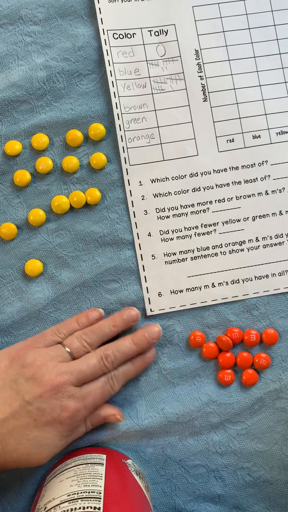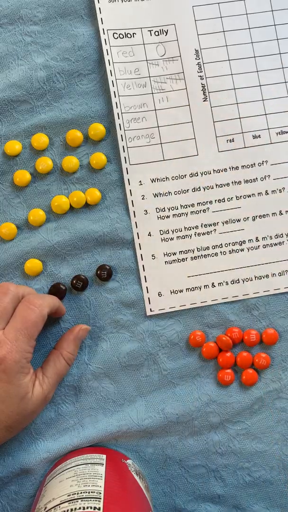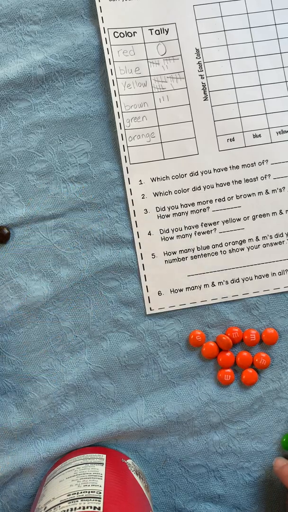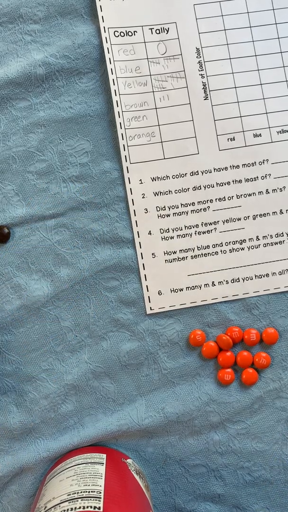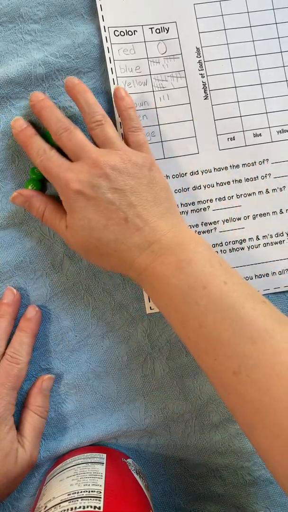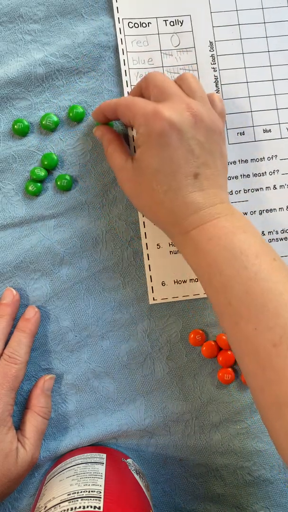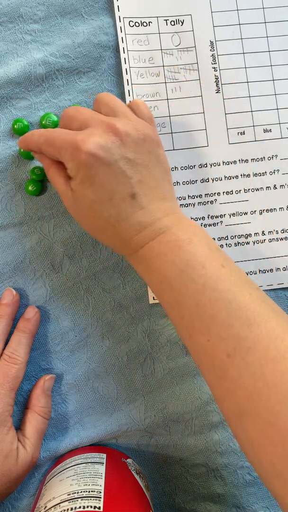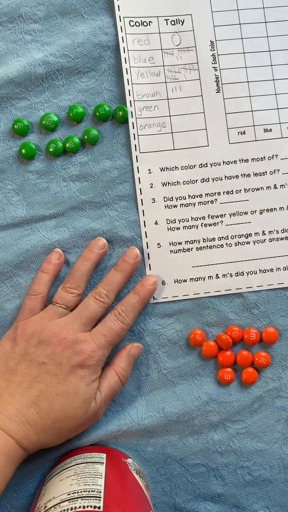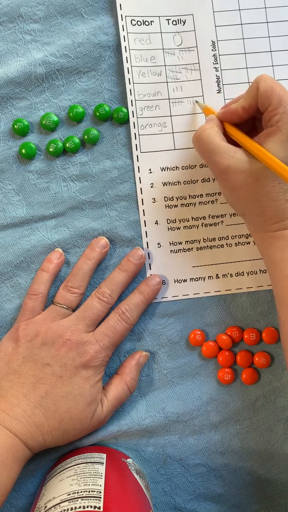Let's take a look. Brown, 3. 1, 2, 3. So I can put those to the side. Let me get my green pile. You can count those. 1, 2, 3, 4, 5, 6, 7, 8, 9. 1, 2, 3, 4, 5, 6, 7, 8, 9.